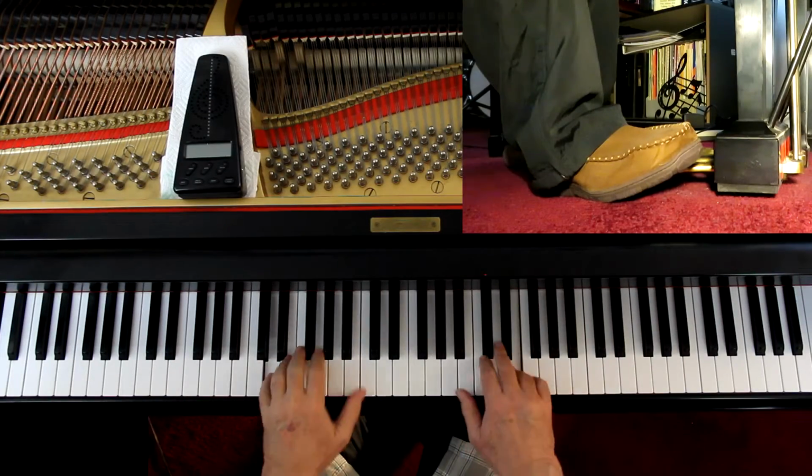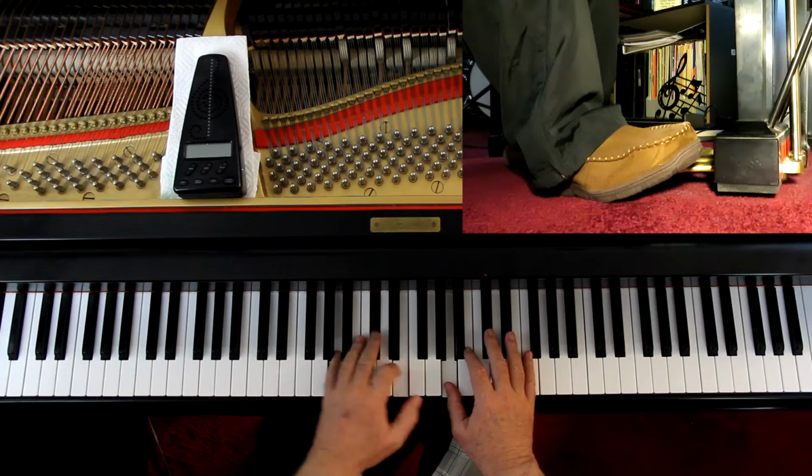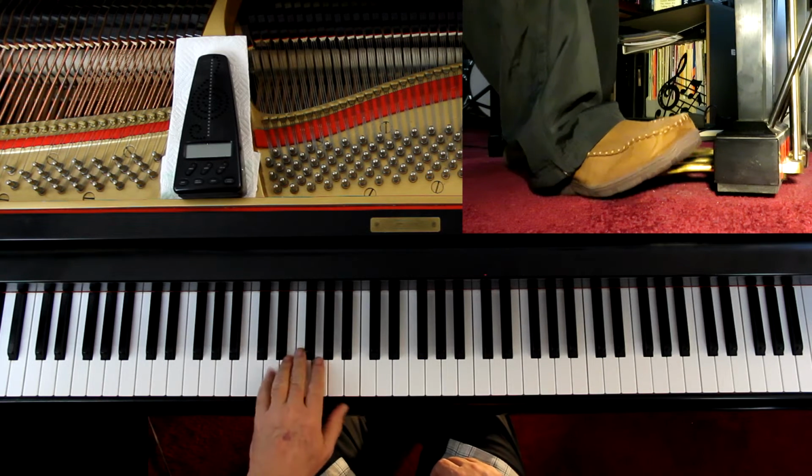But that's what they've got. And the only alternative to that is to not pedal the second measure. And you don't need pedal there, unless they're just trying to connect the left hand.